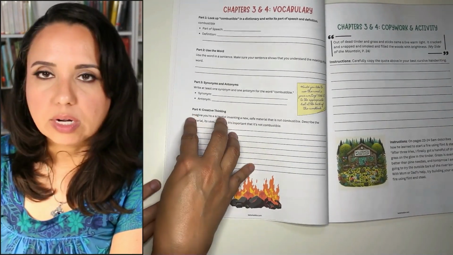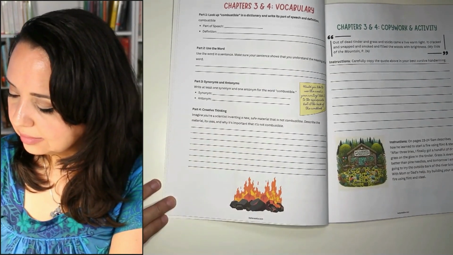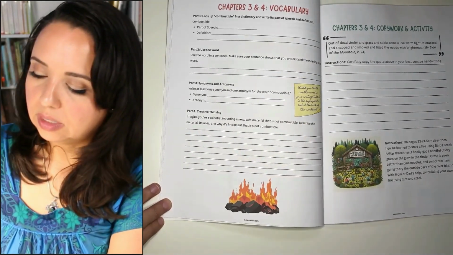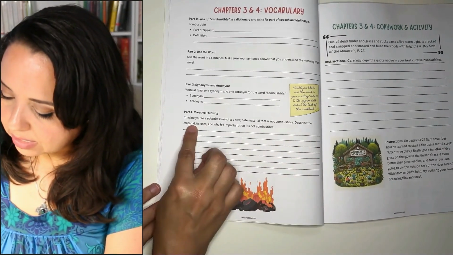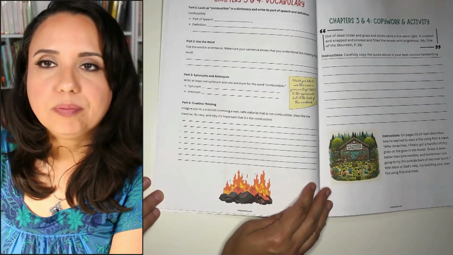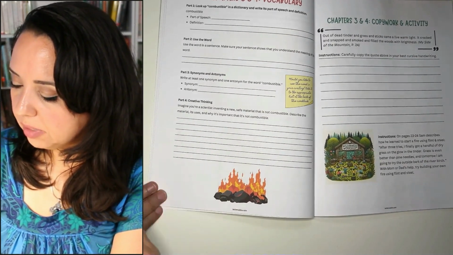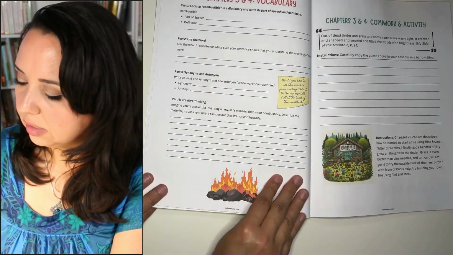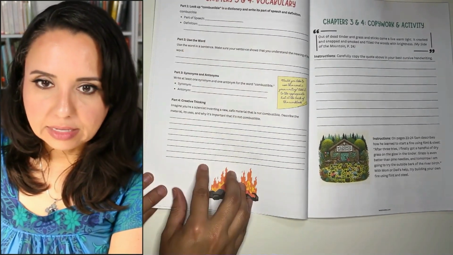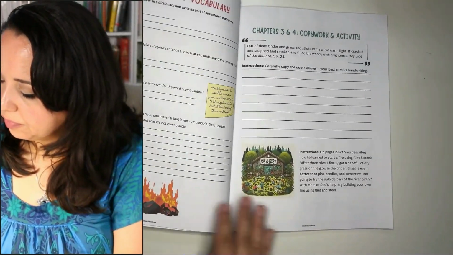So this was a creative one that I liked, where imagine you're a scientist inventing a new safe material that is not combustible, and combustible is the vocabulary word. Describe the material, its uses, and why it's important that it's not combustible. So some writing, maybe a little bit of research, a little bit of fun, using the word right away. So different kind of vocabulary learning here.